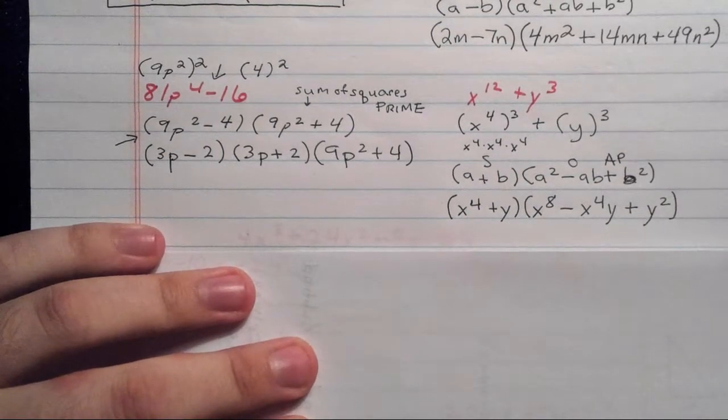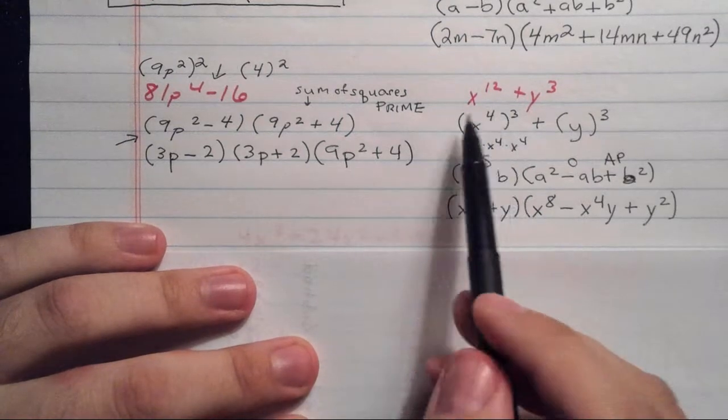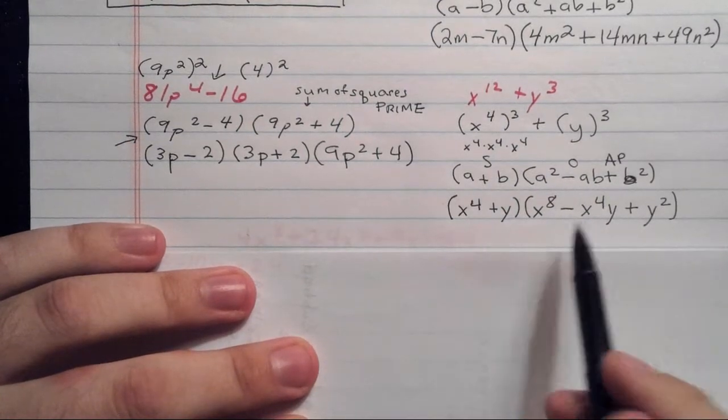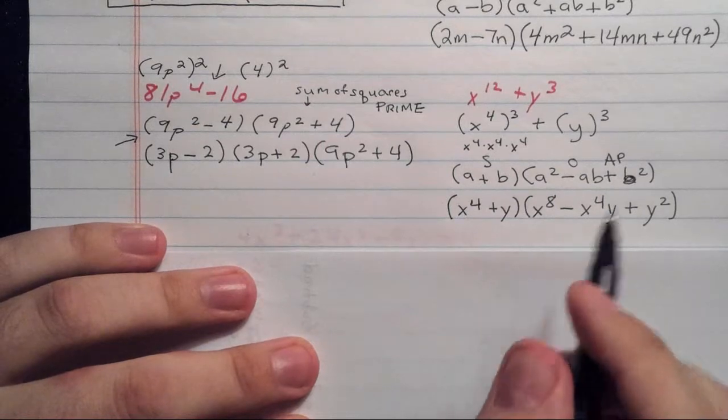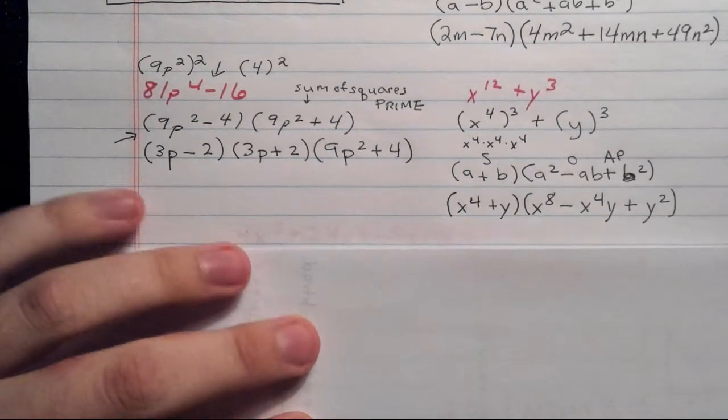Now at that point, I am done factoring this. That's how this factors: x to the 4th plus y times x to the 8th minus x to the 4th y plus y squared. This one binomial produced 2 different factors. Let's go ahead and move on to trinomials.